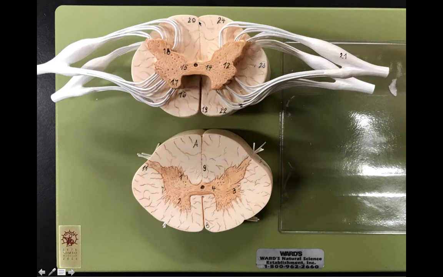This structure right here, which is a very tight groove, you can see very little space. This would be the posterior median sulcus. Sulcus is a tight groove, posterior side down the middle. Right here, where it's a deeper groove, where you can see space, this is the anterior median fissure. Anterior because it's on the anterior side, median down the middle, fissure is a deep groove.